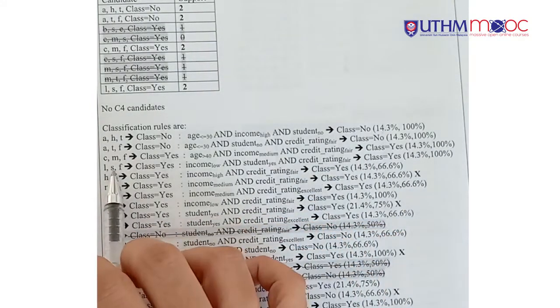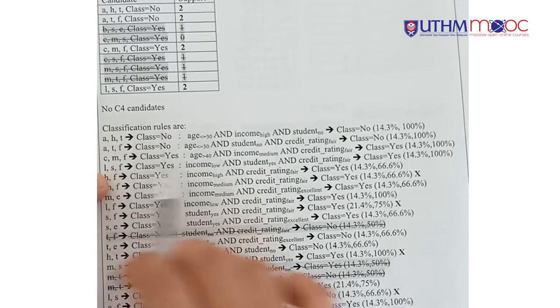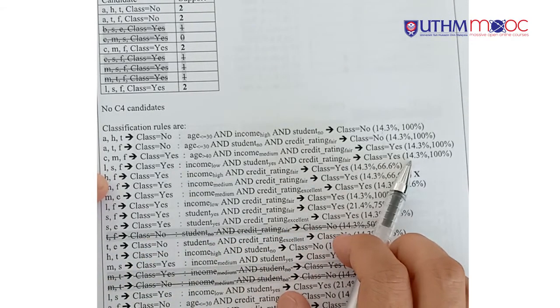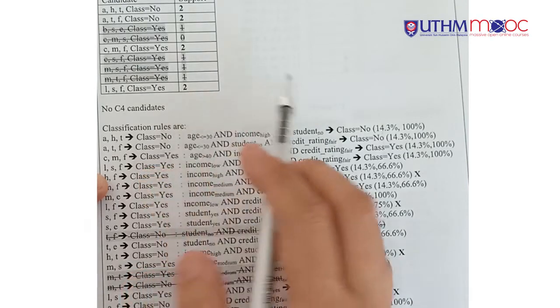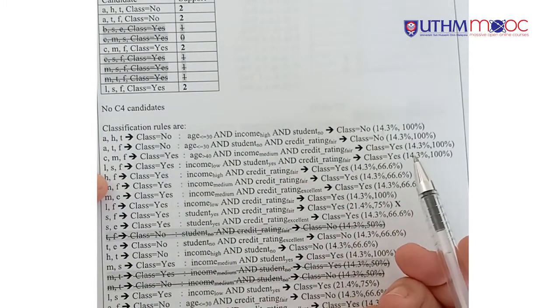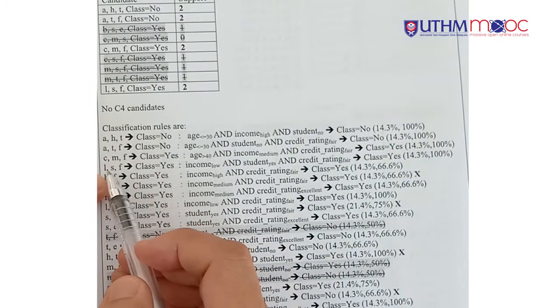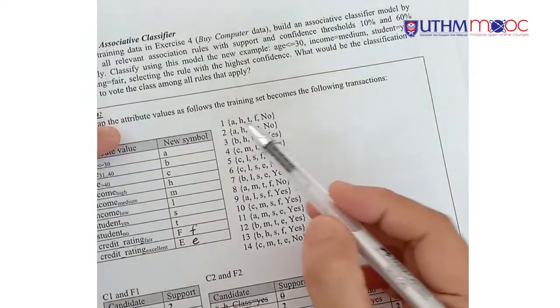For example, this LSF. LSF has the support 14.3%, which is this 2 out of 14. 2 divided by 14, we get 14.3%. Now we want to have a look at what is the confidence value for item set LSF with class yes.